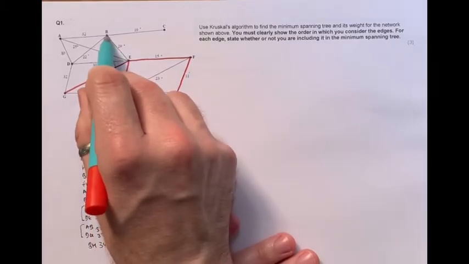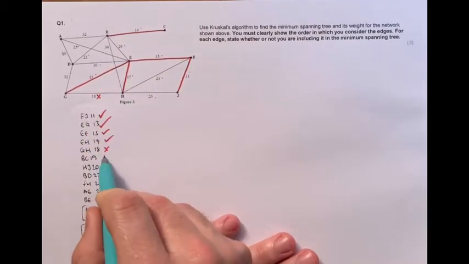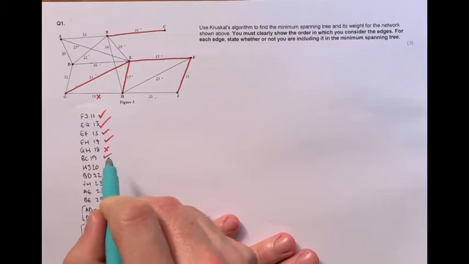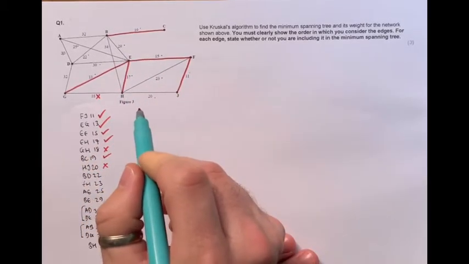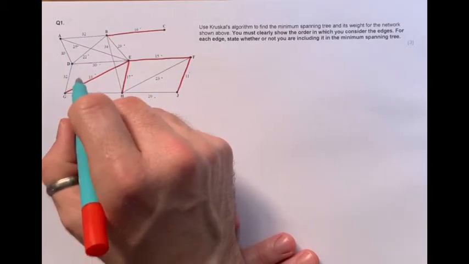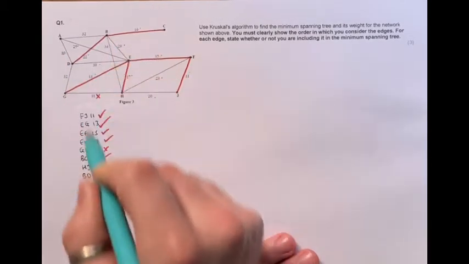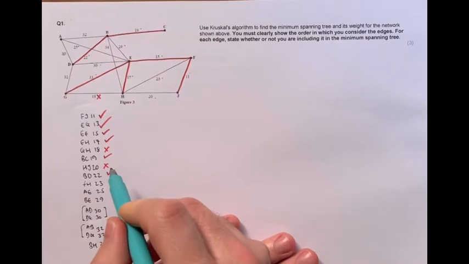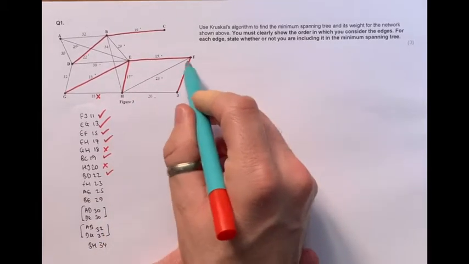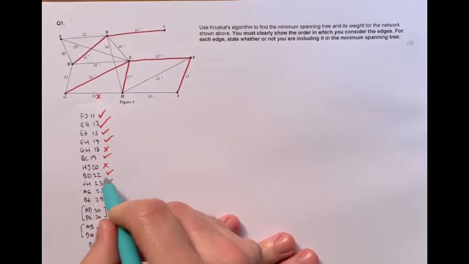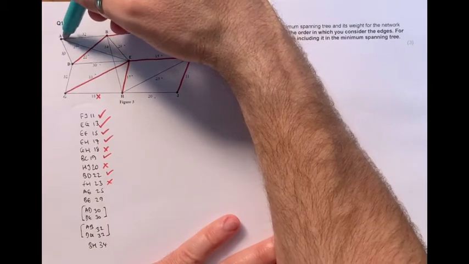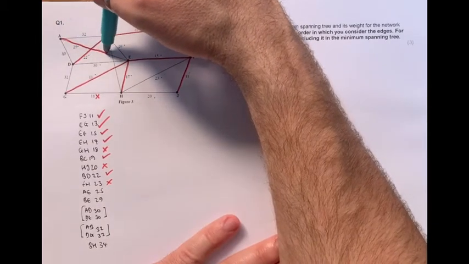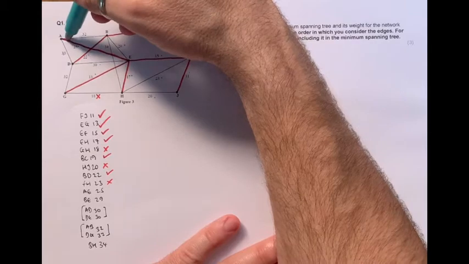BC 19, HJ 20, and that would form a cycle. BD 22, FH 23, cycle, little triangle there, IE 25. Now this is an unusual one. I've never seen this happen before, well, I don't think I have, where two of the arcs cross.